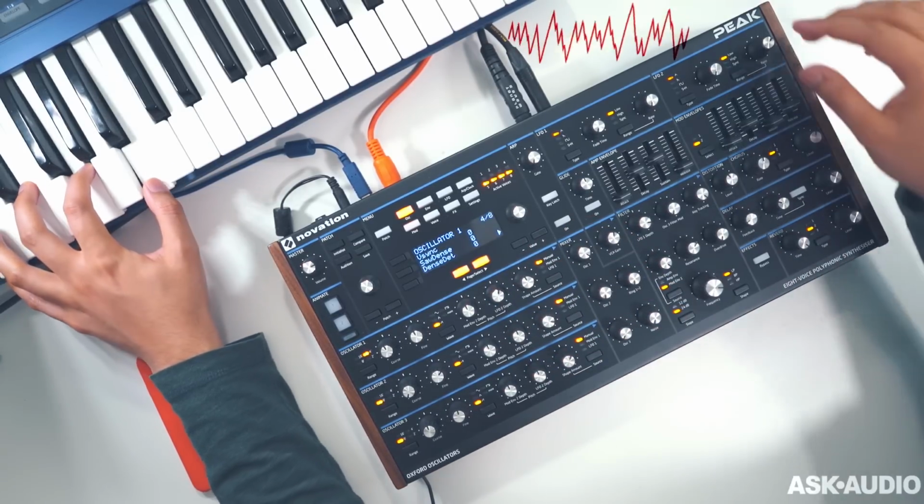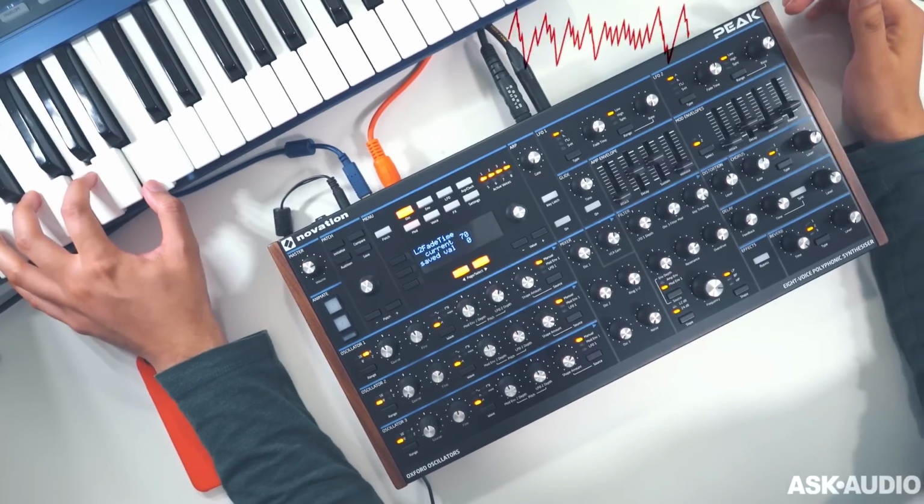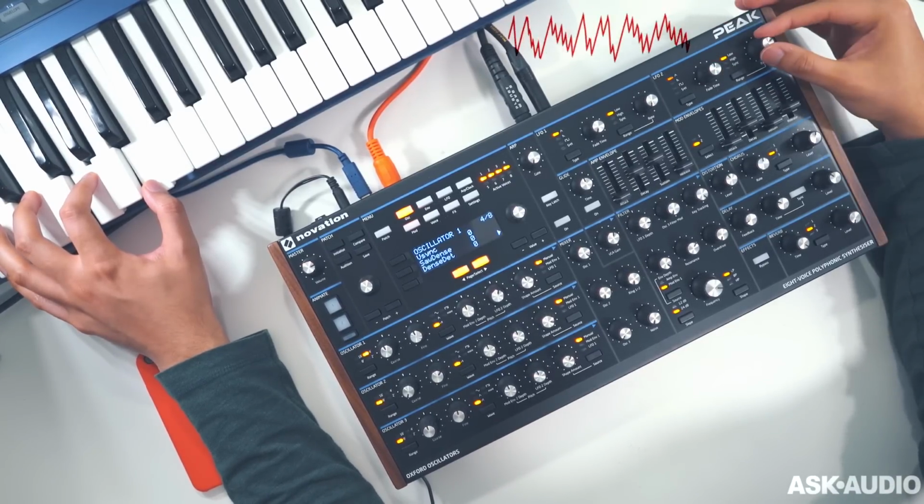I couldn't find a dedicated vibrato control on this synth, so you have to use one of the LFOs to create vibrato.